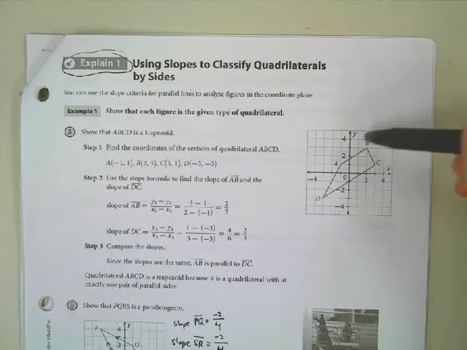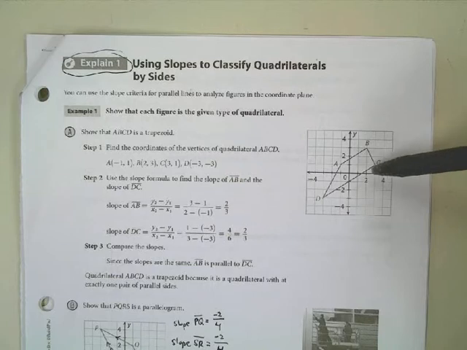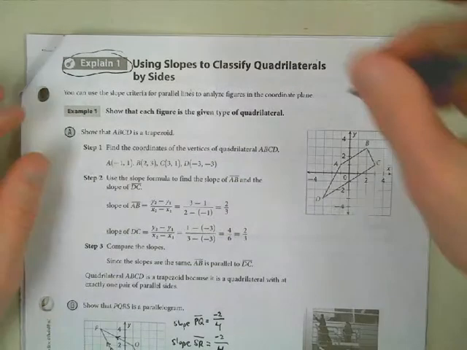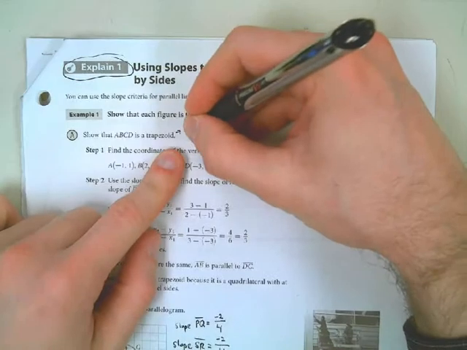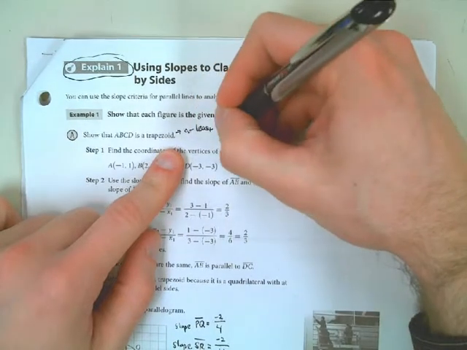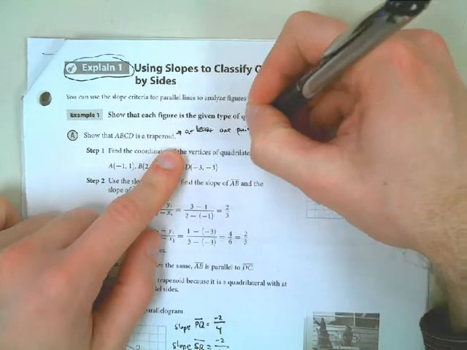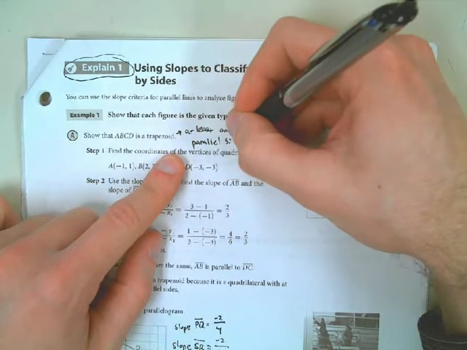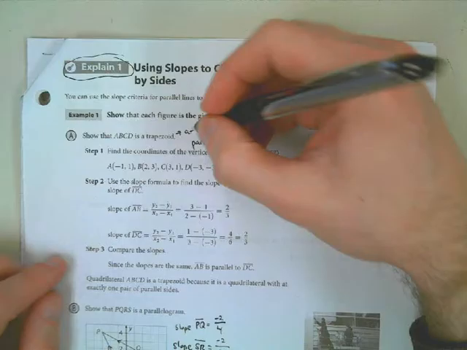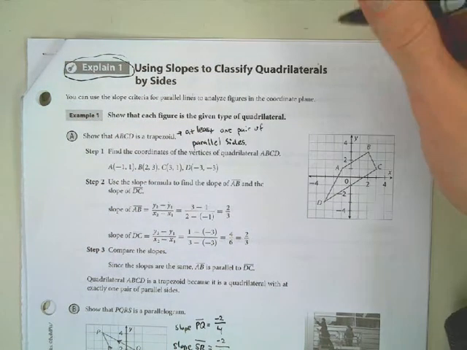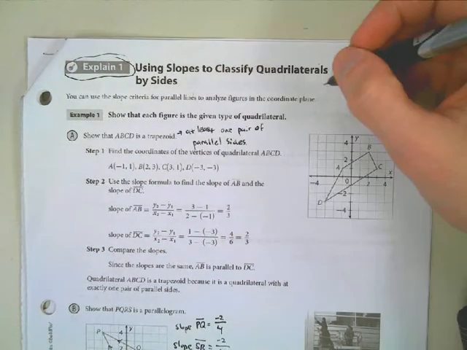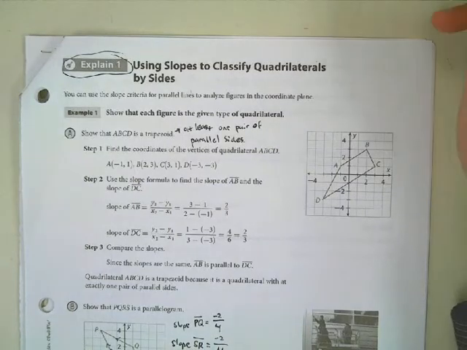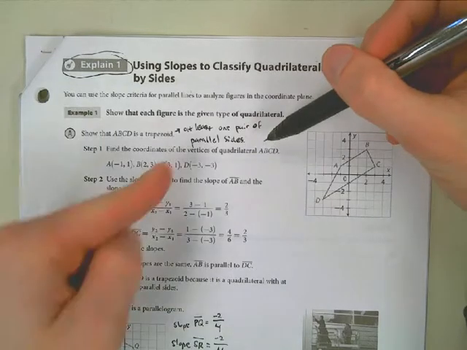It looks like AB is maybe parallel to DC, right? So in a trapezoid, if you remember the definition, a trapezoid has at least one pair of parallel sides. That's the trapezoid. And what makes it isosceles and non-isosceles? Well, think about it this way. What makes a triangle isosceles? At least two sides are congruent, right? So in a trapezoid, at least two sides are congruent.